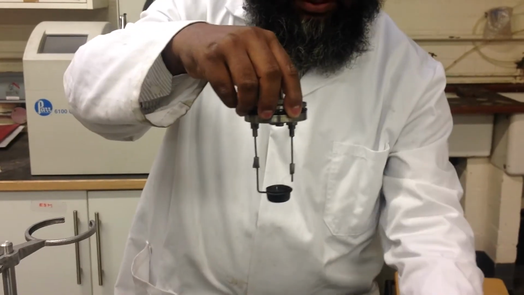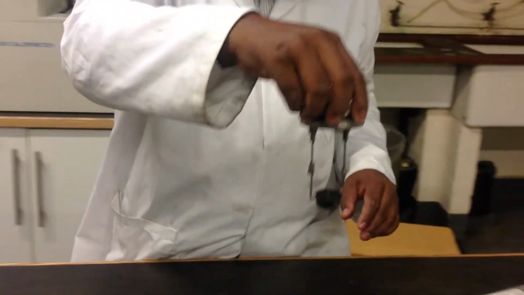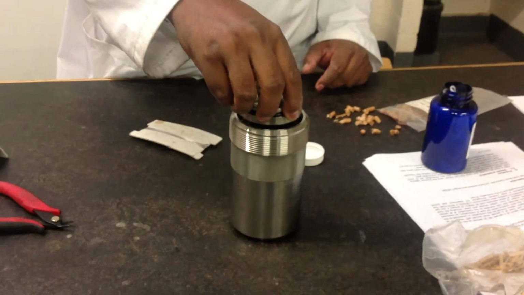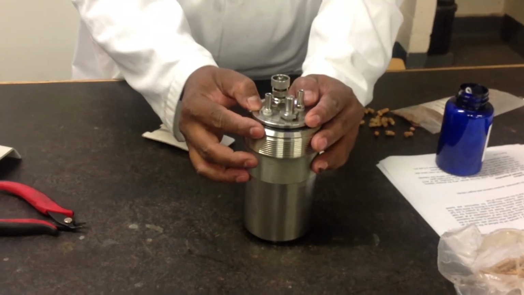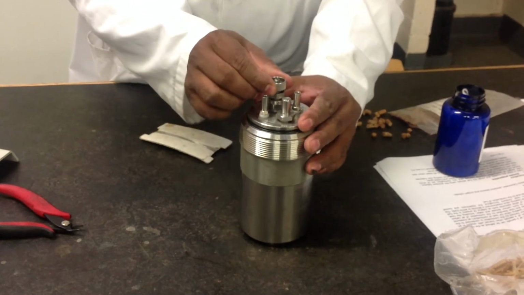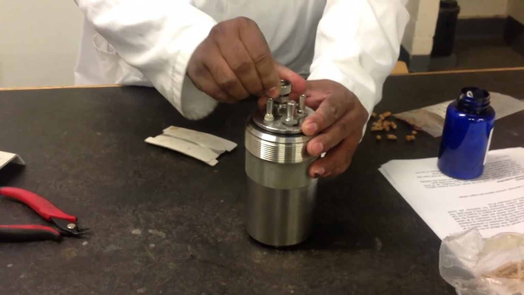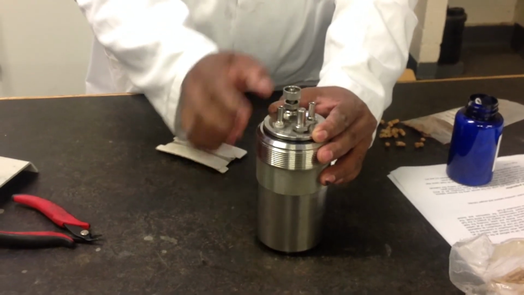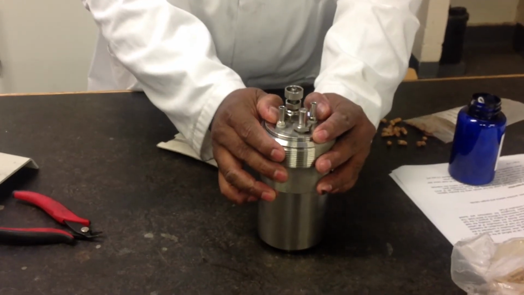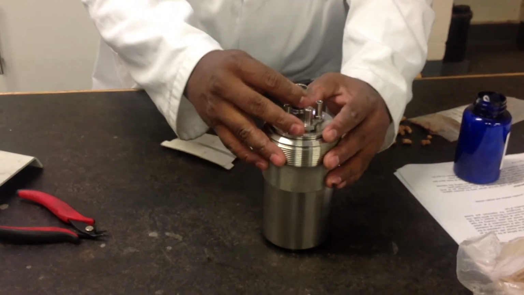And then place this head into this container slowly and gently, and make sure this small screw, the gas release valve, is open, and then push this down gently.